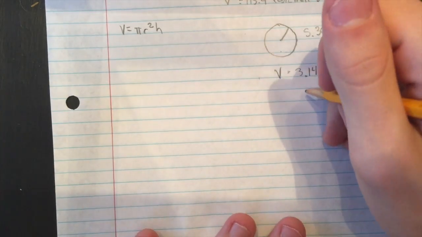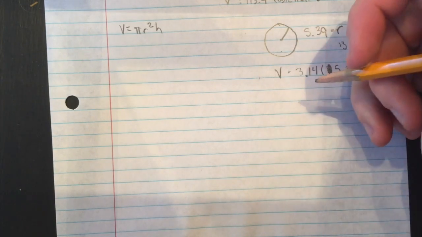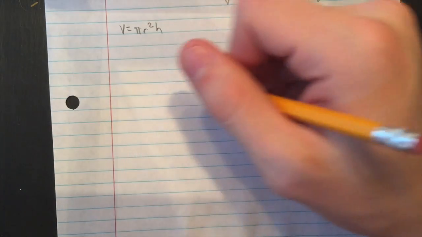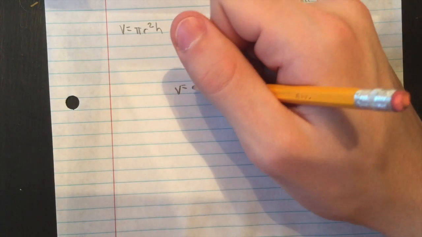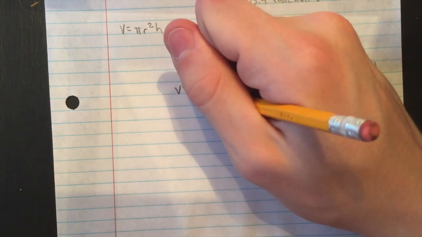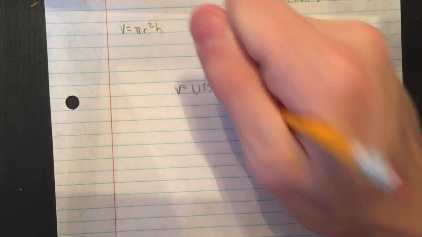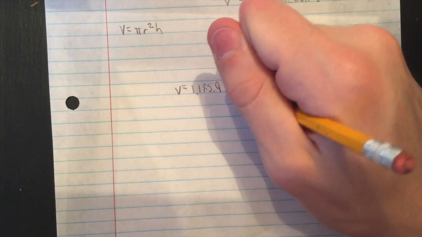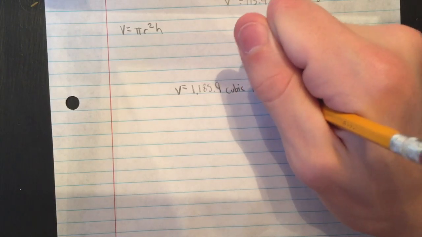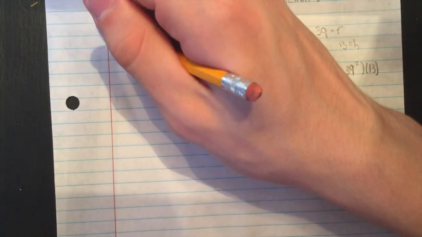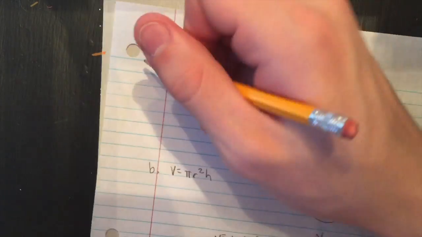Going through that formula, you'll find that the volume for the cylinder would equal V equals 1,185.9 cubic meters. That's our answer for B. And then A was up here.